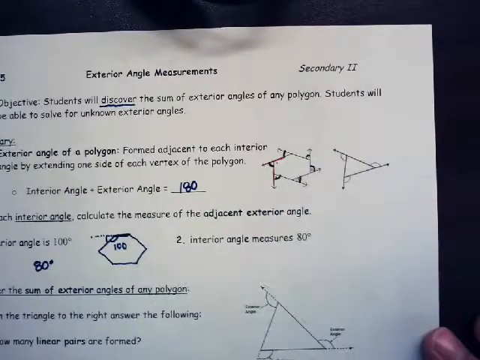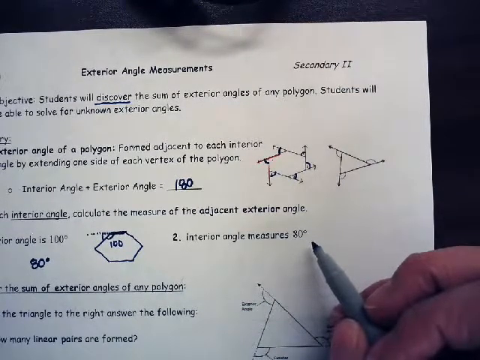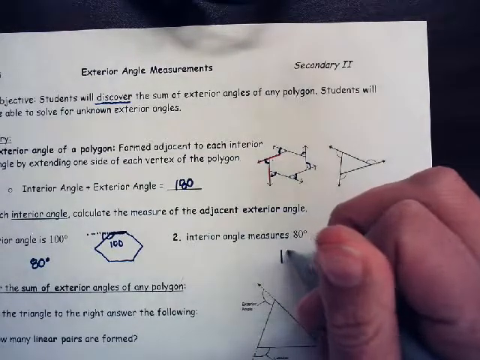Okay, on this one, the interior angle measures 80. Without having to draw a picture this time, if it's a linear pair, that means they both have to add up to be 180. So the exterior angle is going to be 100.